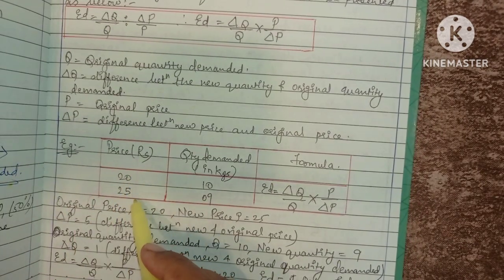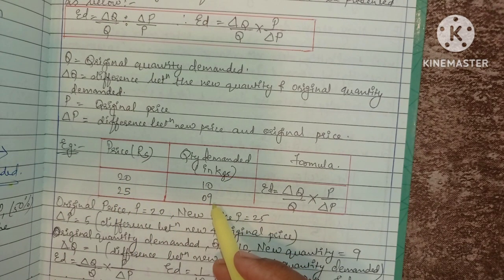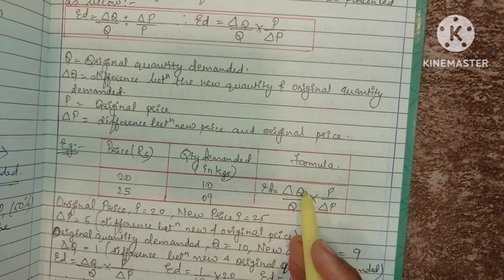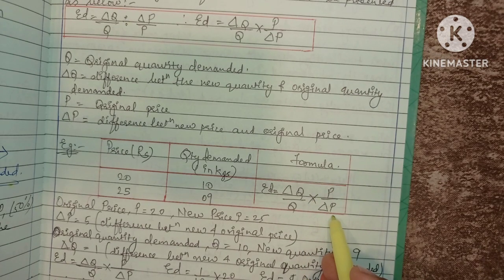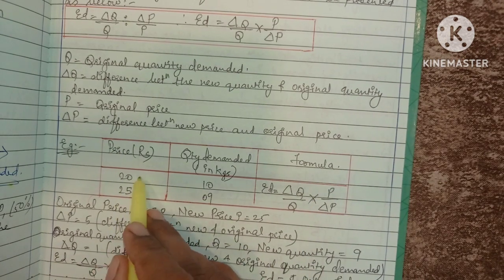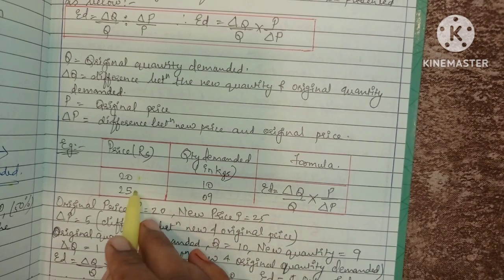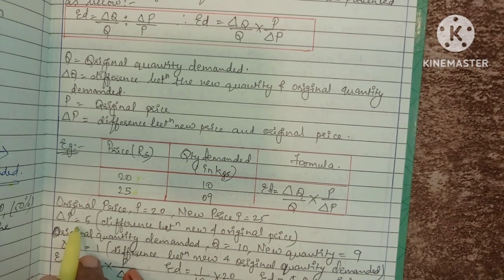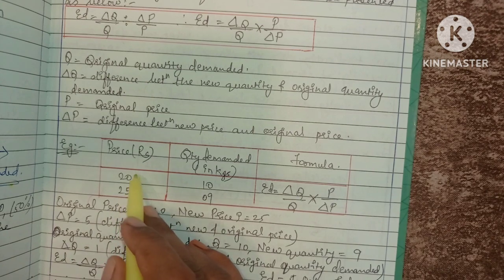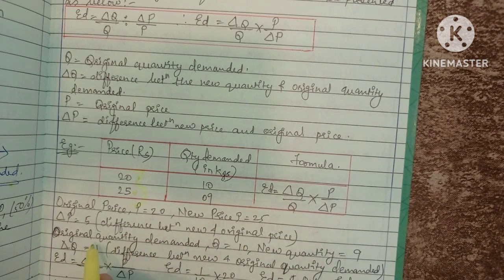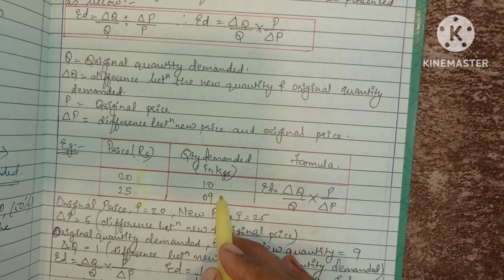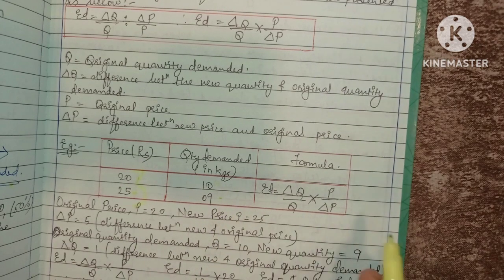Now I have given an example here. Price in rupees is 20 and 25, and quantity is 10 and 9. The formula is change in quantity divided by quantity, multiplied by price divided by change in price. The original price was rupees 20 and the new price is rupees 25, so the change in price is rupees 5. The original quantity is 10, the new quantity is 9, and the difference between them is 1.